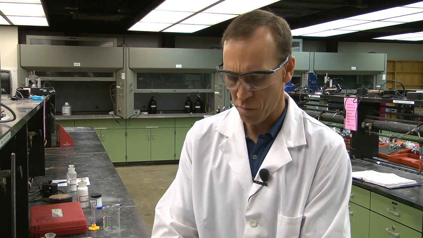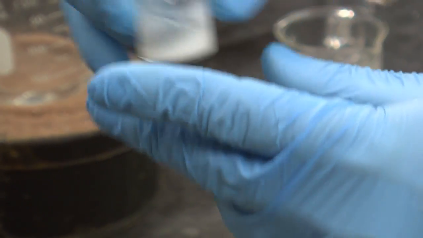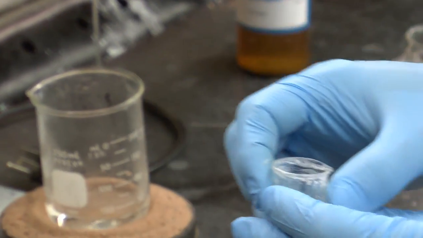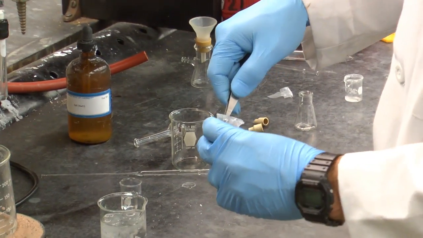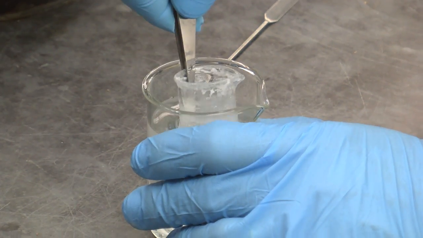It's a nonpolar substance that helps to push the polar carboxylic acid product out of solution. And then to further drive our crystals out, we'll just put it in an ice bath for a few minutes to cool.